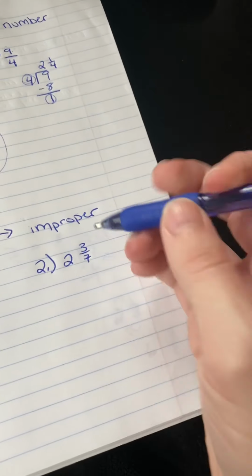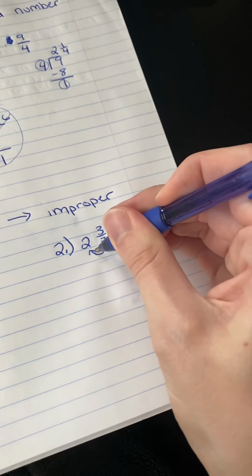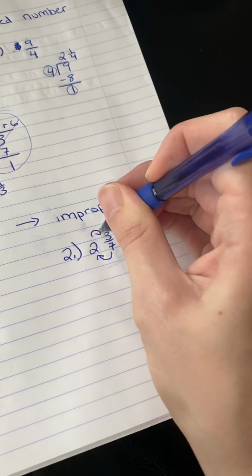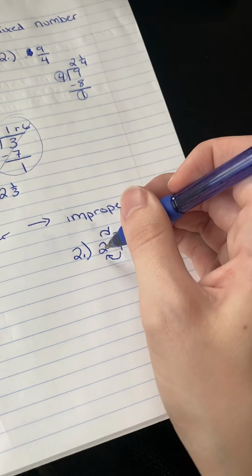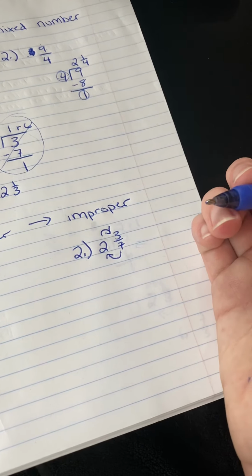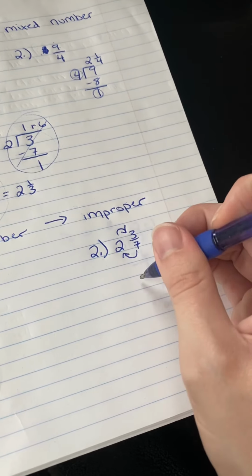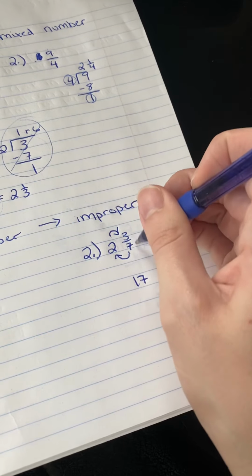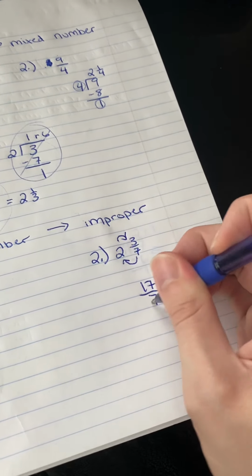If I did the same thing over here, bottom times the side plus the top. 7 times 2 is 14, plus 3 is 17, and my bottom number just stays the same. And that's it.